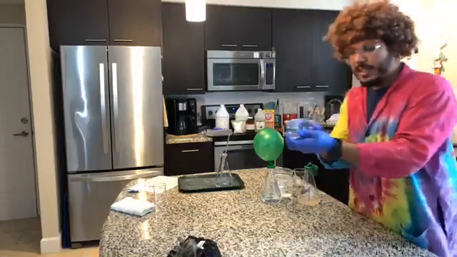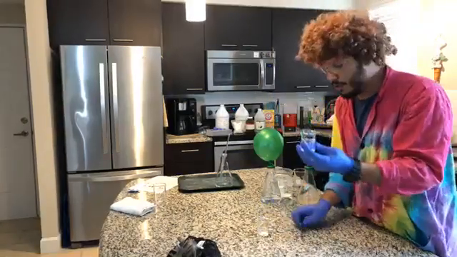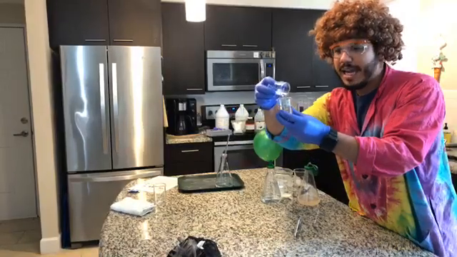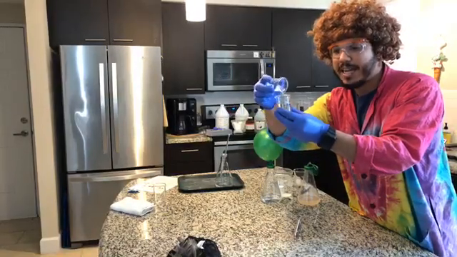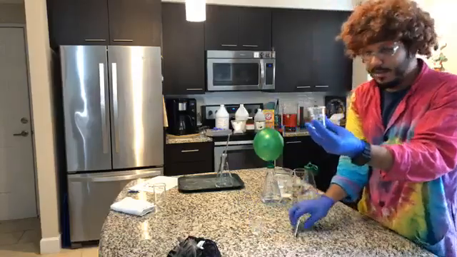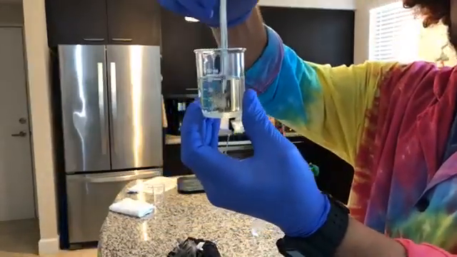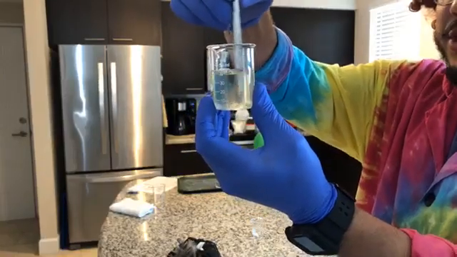Next, what we're going to do, we're going to take about 40 milliliters of water, and we're mixing in some KI, which is potassium iodide. Now that might be a little bit hard to see. I'll bring it a little closer. And we'll just stir that up.